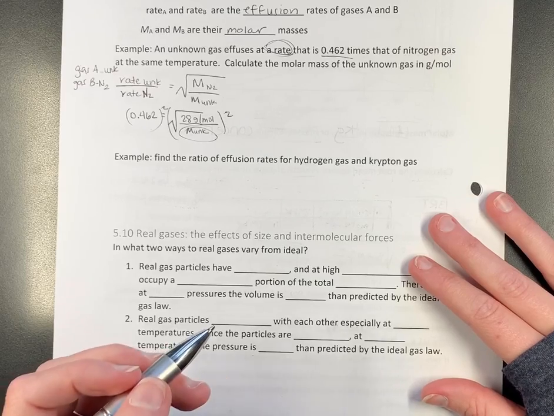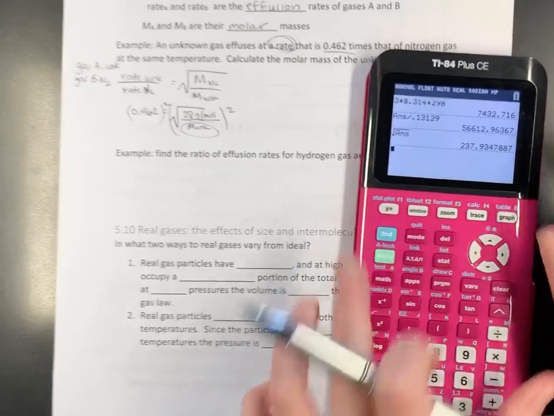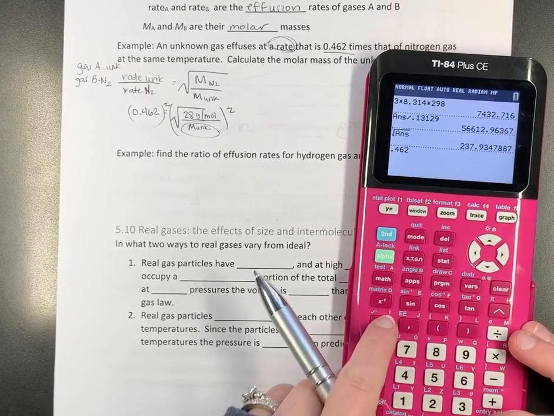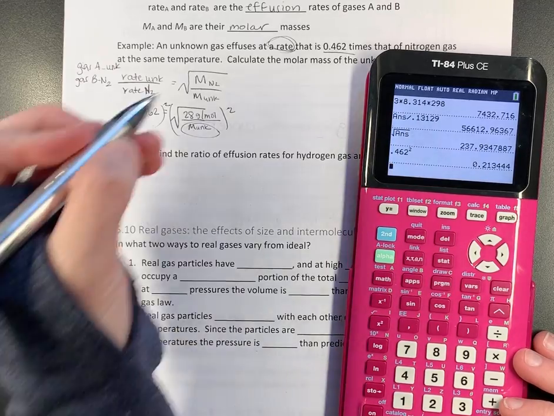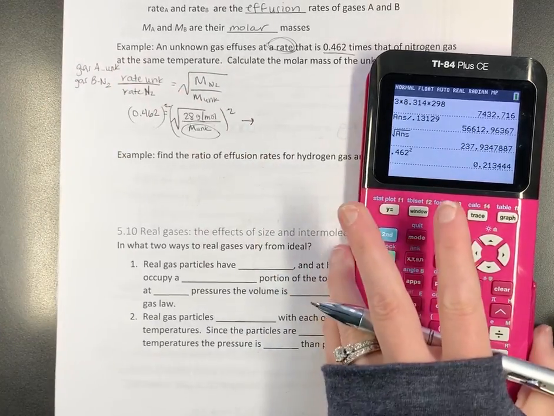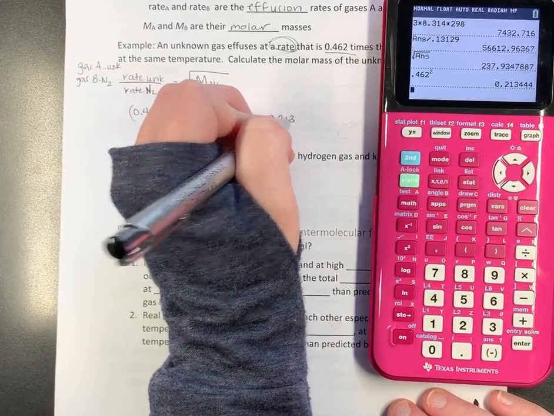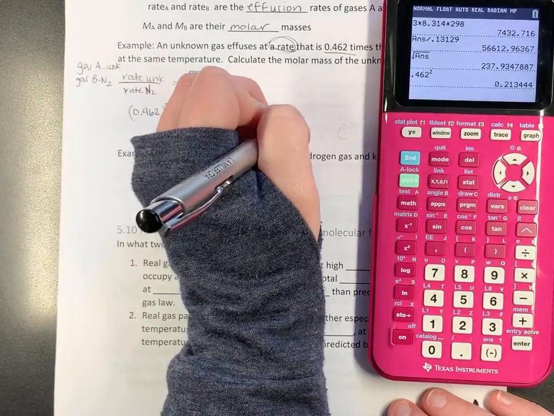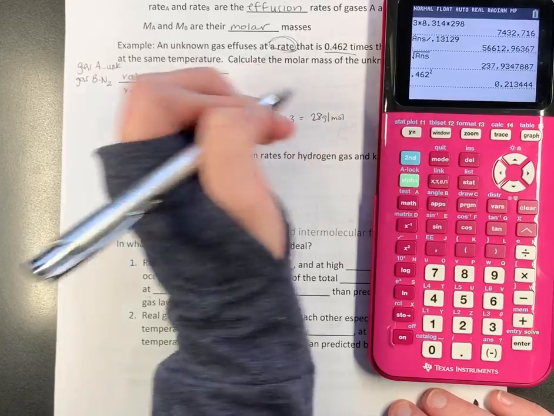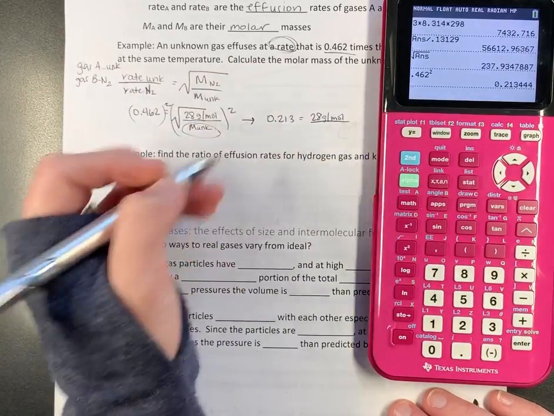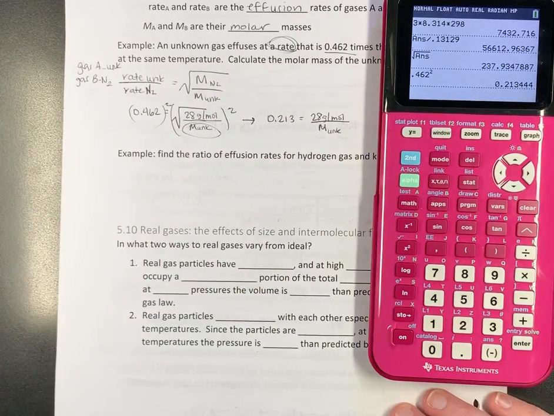All right, so we're going to have 0.462 squared, which is a long number. That's not really going to matter. I'm going to go over here because I'm running out of space. So 0.213 equals 28 grams per mole over molar mass of the unknown.